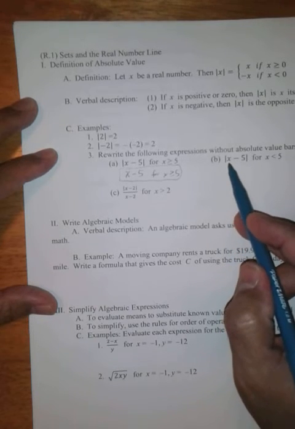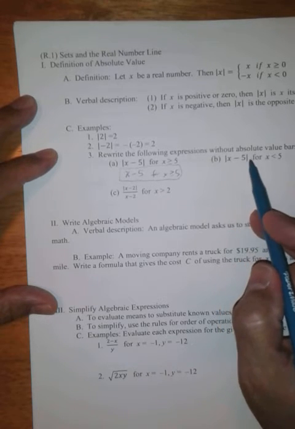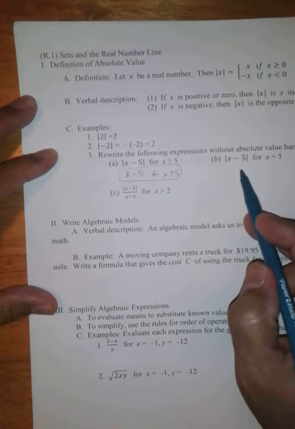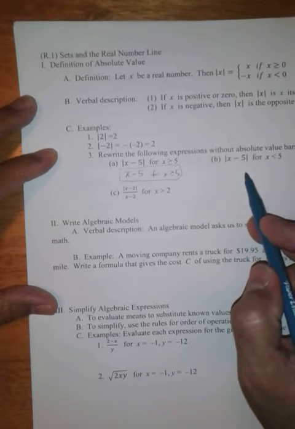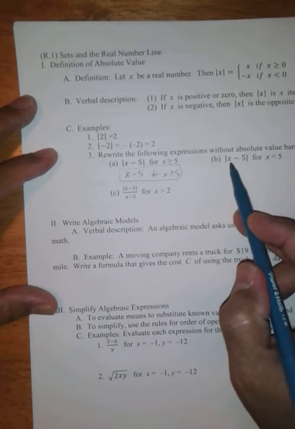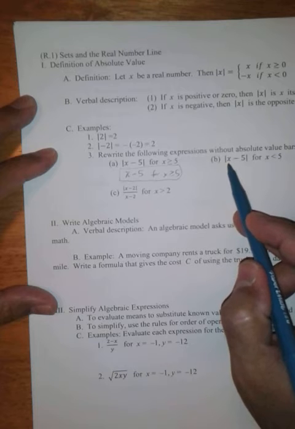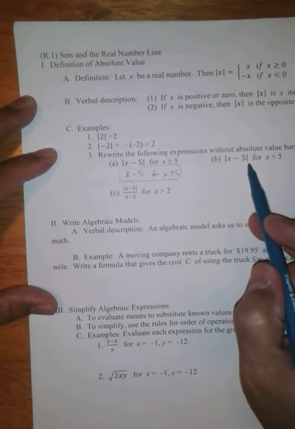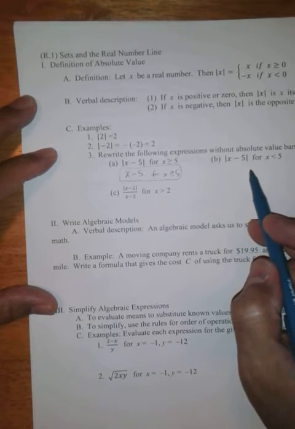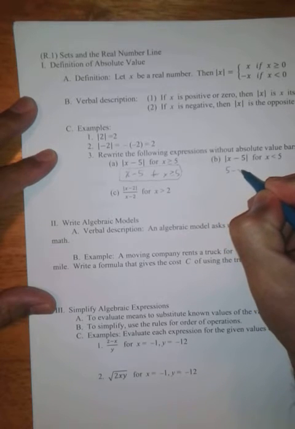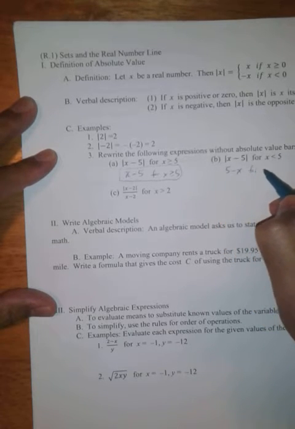If we try using the absolute values, we tried 0, right? So the absolute value of 0 minus 5 is the absolute value of negative 5, which is 5. If we write the expression 5 minus x instead, 5 minus 0 is 5 also. Okay? And we try negative 2 the way we did, which, if you remember, was the absolute value of negative 2 minus 5, which is the absolute value of negative 7, which is 7. And if we try 5 minus negative 2, it also gives us 7. So an equivalent expression in this case would be 5 minus x for x less than 5.